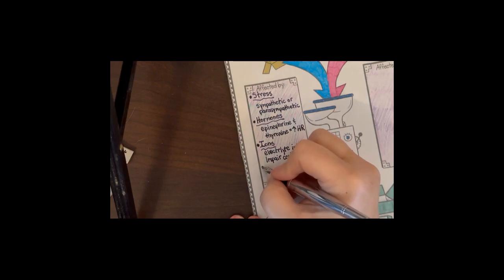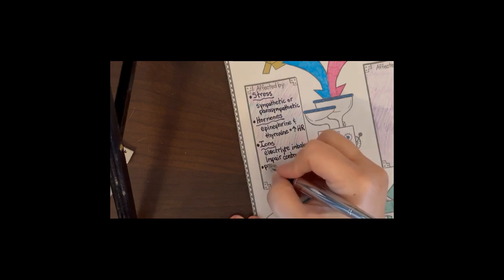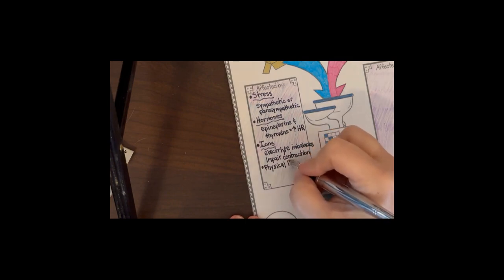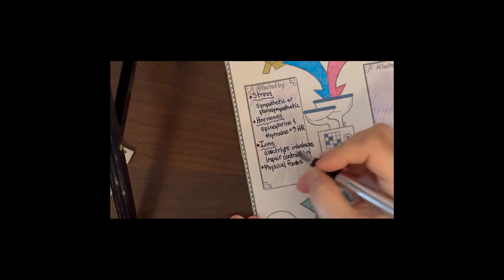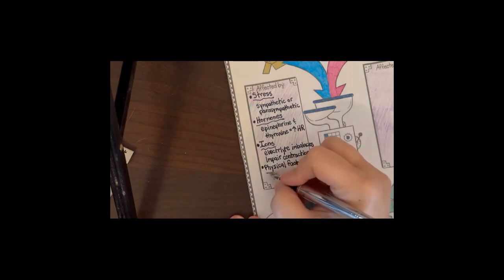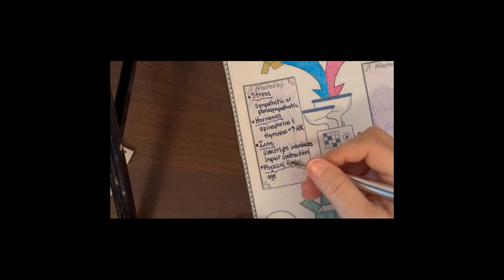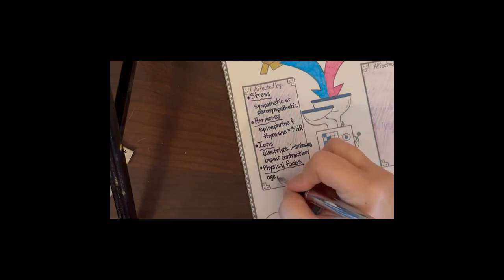And then, of course, there can always be physical factors with the heart. Due to age, I mean, the older the heart is, the more issues it's possibly going to have.